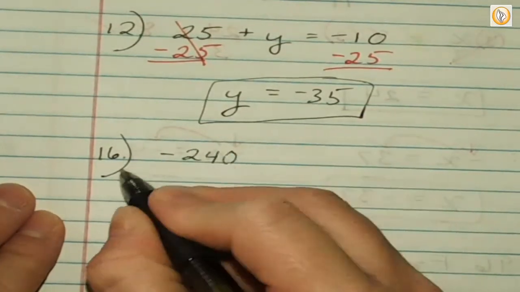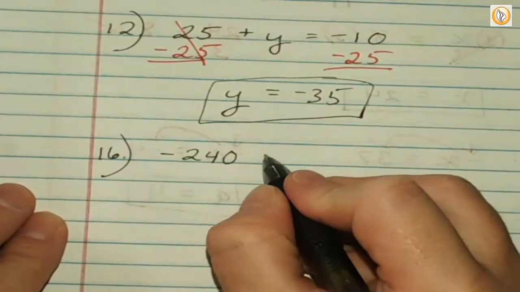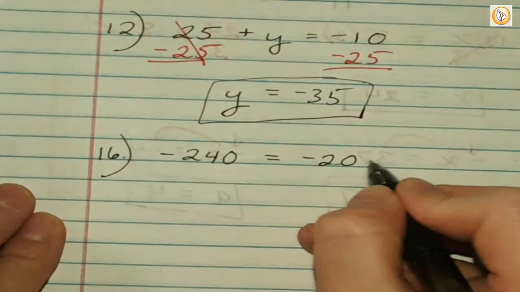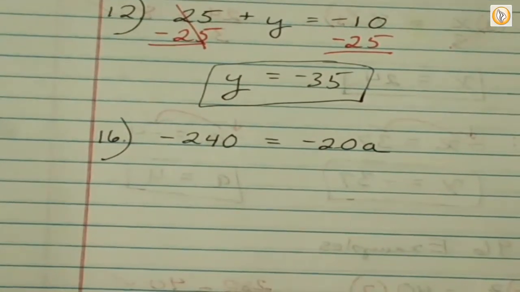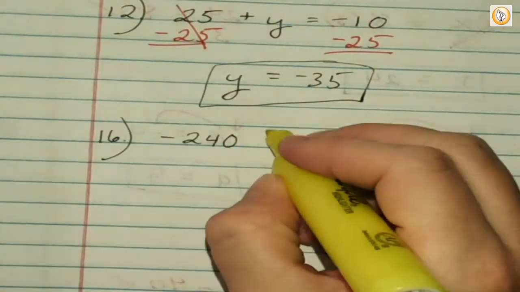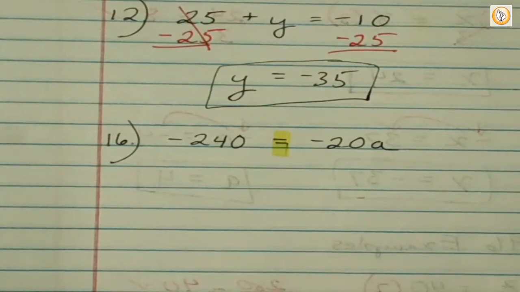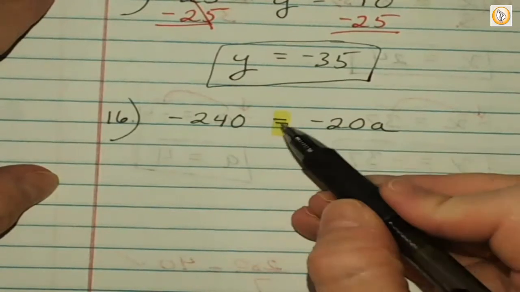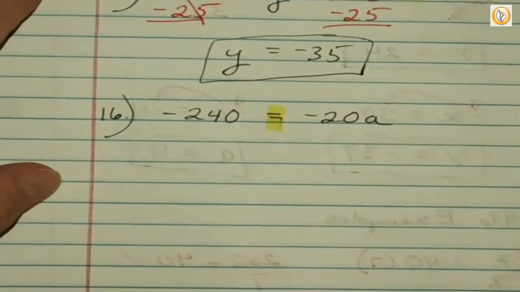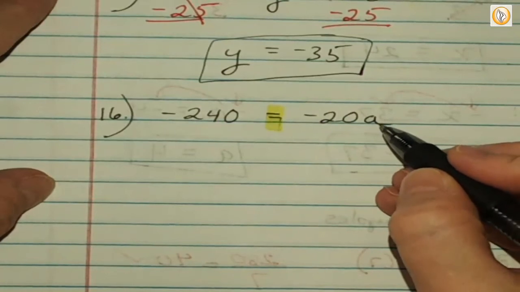Negative 240. We're on number 16, by the way. Negative 240 equals negative 20a. Oh, Italia. What is the front door? I have my Algebra 1 students, because their problems are a little bit uglier than these. I call them hairy problems. Okay. So, Italia, who are you? You're A. Who's the intruder?